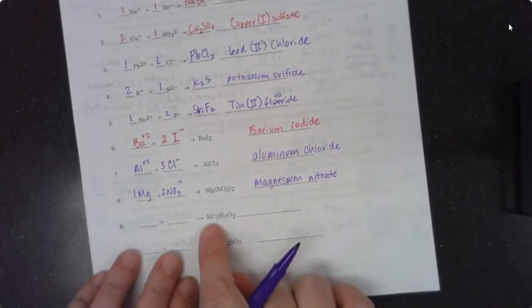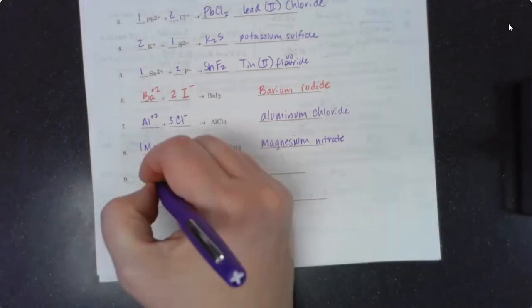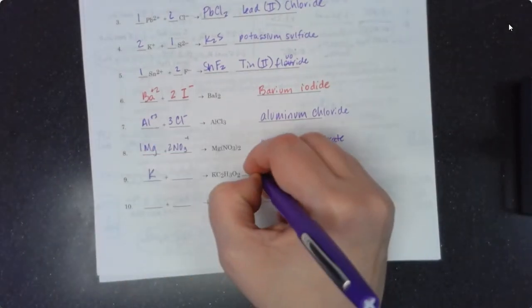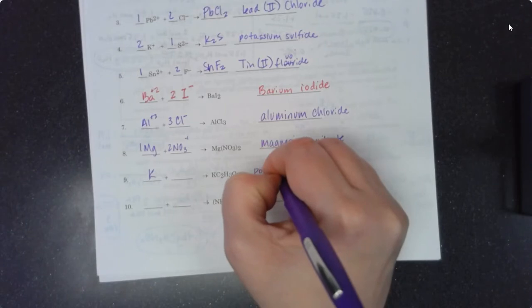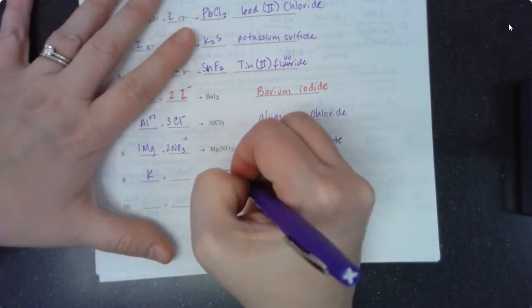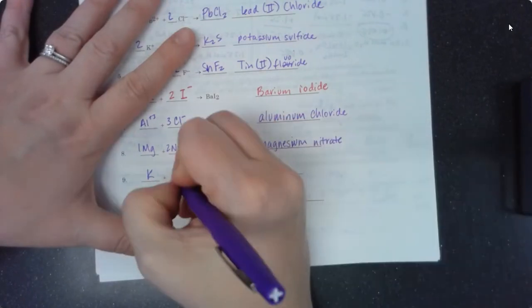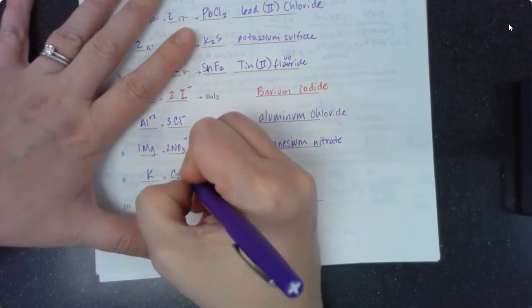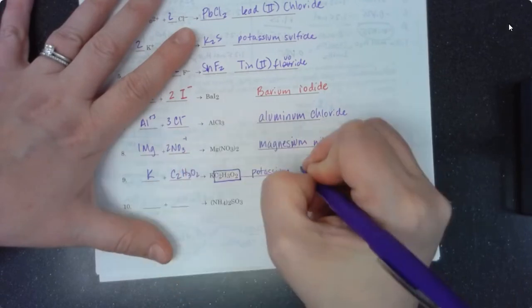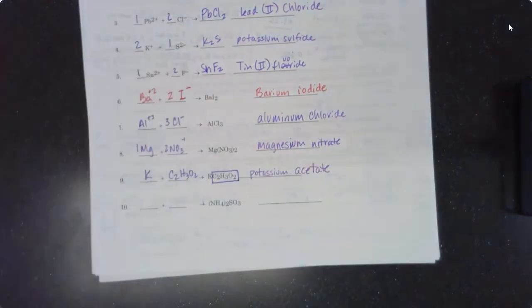All right, what'd you guys do with this one? It does have potassium. Okay, do you guys see that this is 1 ion? What's it called? Acetate. But over here I'm going to write C2H3O2. Acetate. Don't say it too fast.